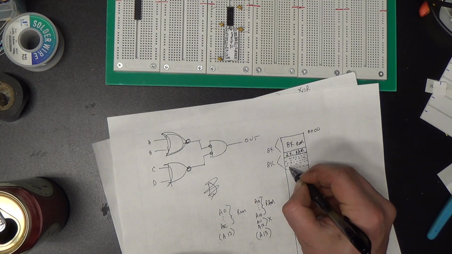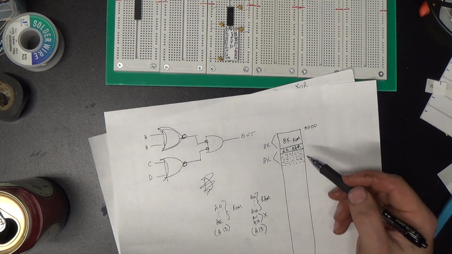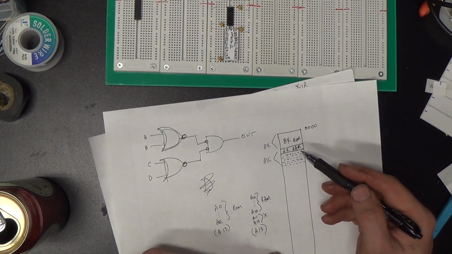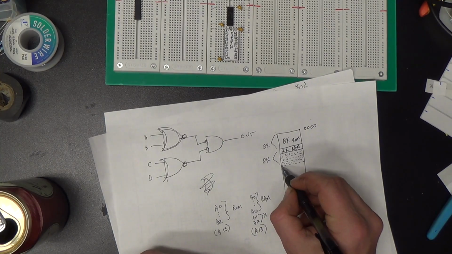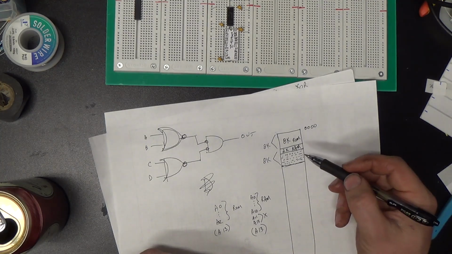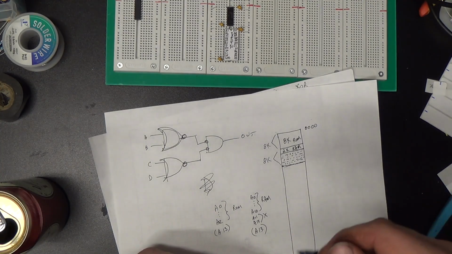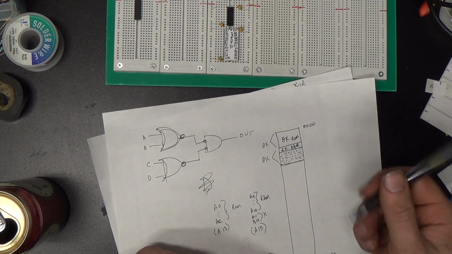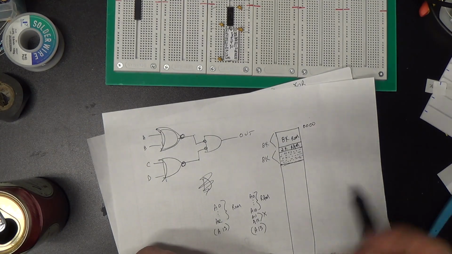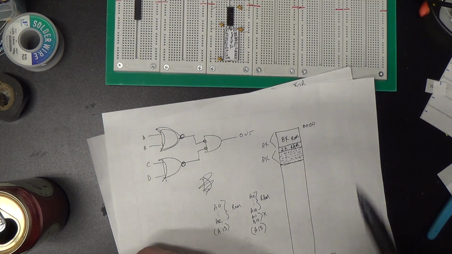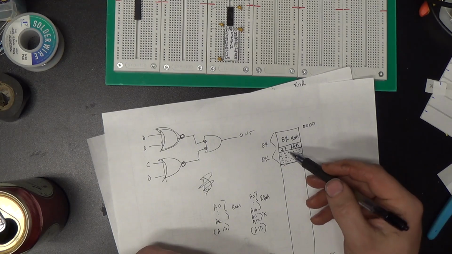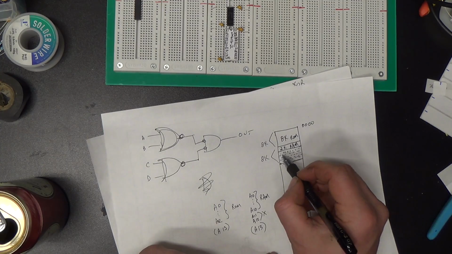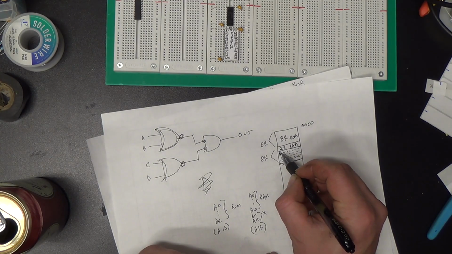So the first byte of the 2K RAM will be at hex 2000. If we write to the byte at hex 2000, we'll get the first byte of that RAM. If we write to the byte at hex 2001, we'll get the second byte of that RAM. Likewise, if we write to the byte at 2800 hex, we'll get that same first byte of RAM in this space right here.